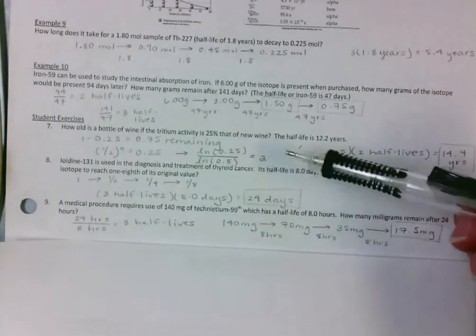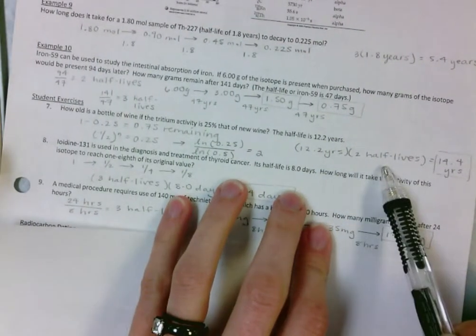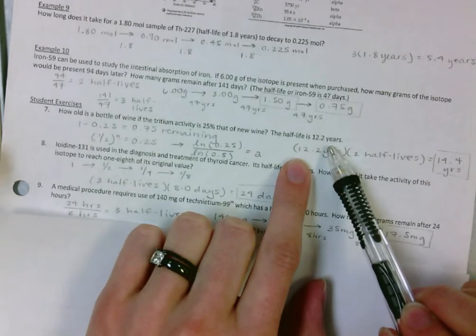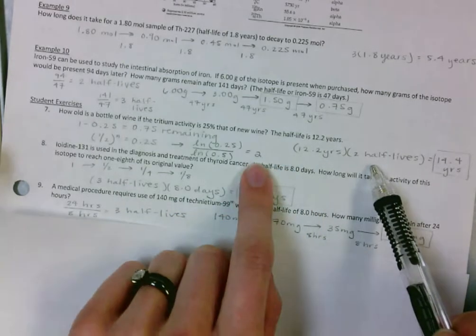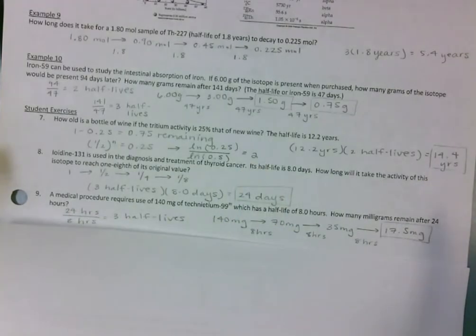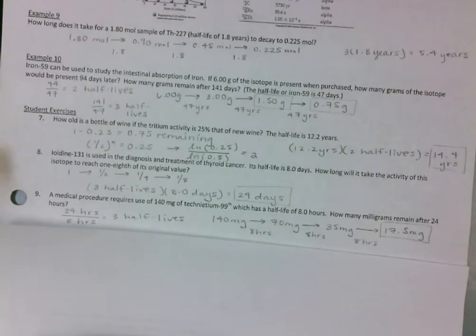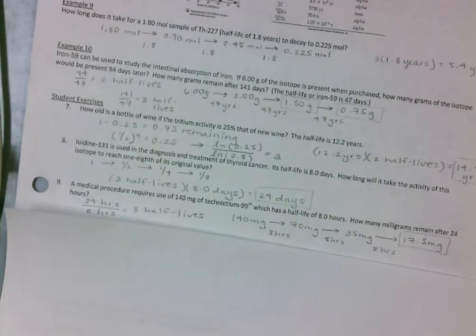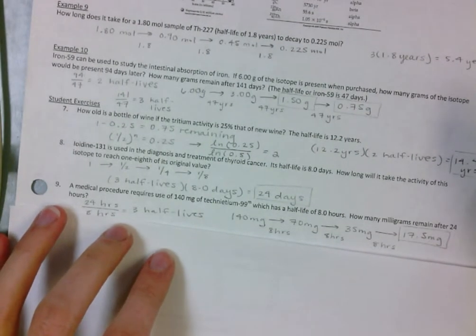I believe that should be like 3 or 4 half-lives. And at that point, you should take the half-life, that 12.2 years times however many half-lives that is, and that should be 14.4, actually. So we have the natural log of 0.75 divided by natural log of 0.5. So this should be times 2. Okay, yeah. So that's basically what we're doing there.